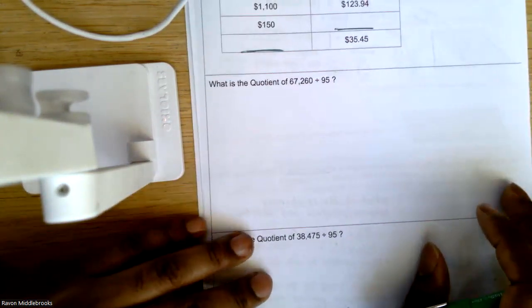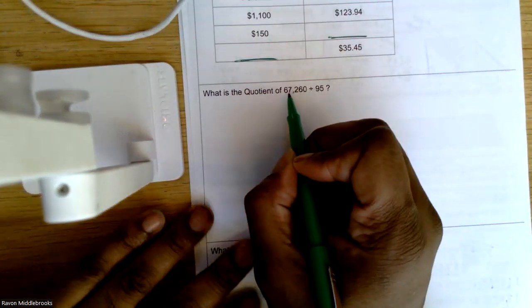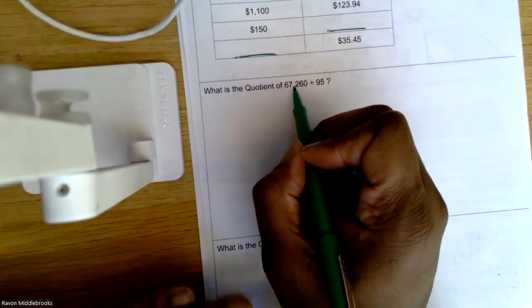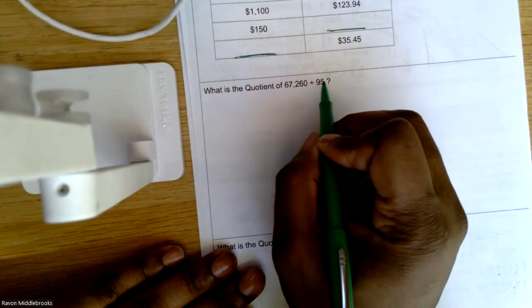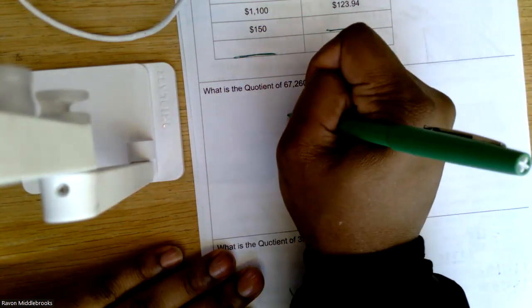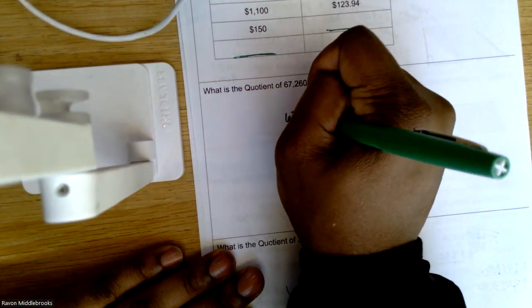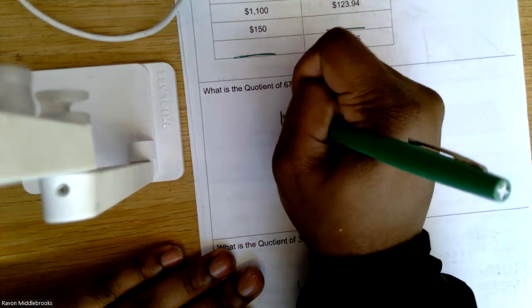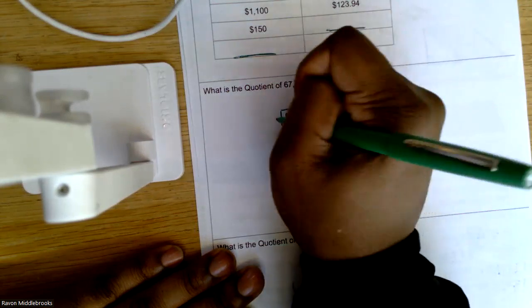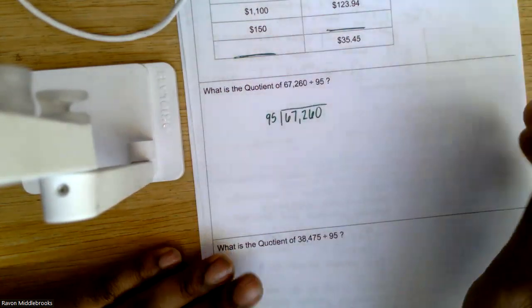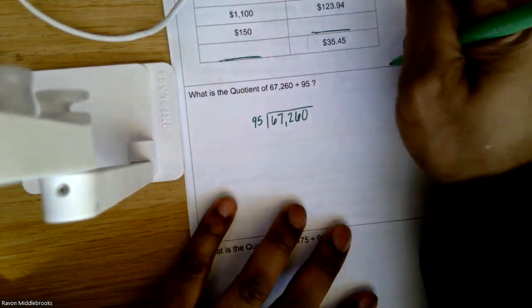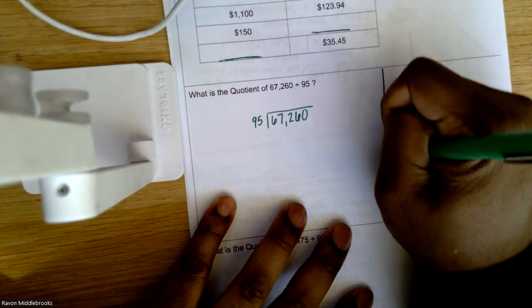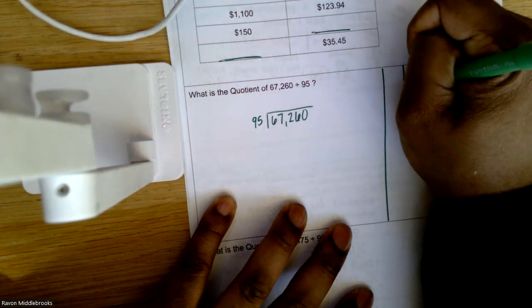Now here, it says, what is the quotient of 67,260 divided by 95? So you want to write that down. The first number goes under the house. Now you have to create a ratio table or organize one.